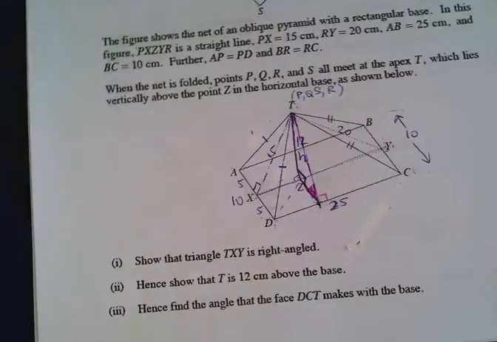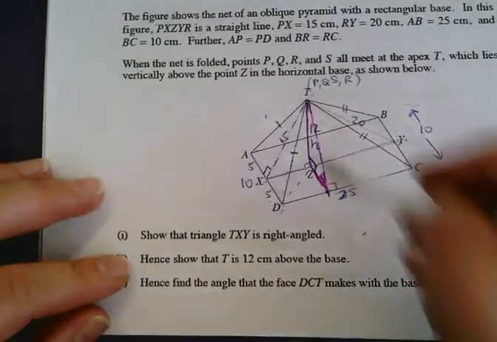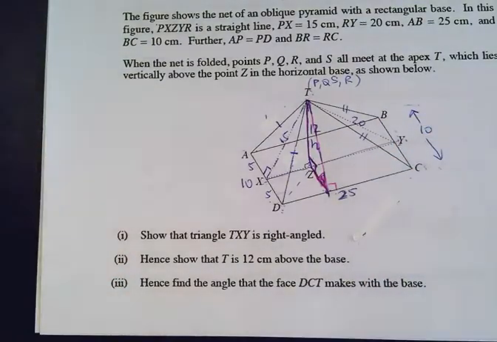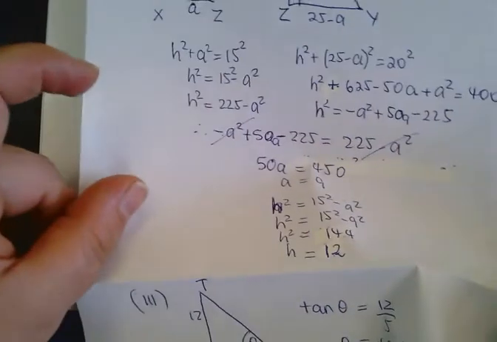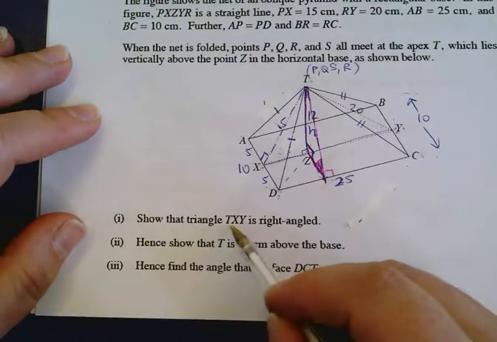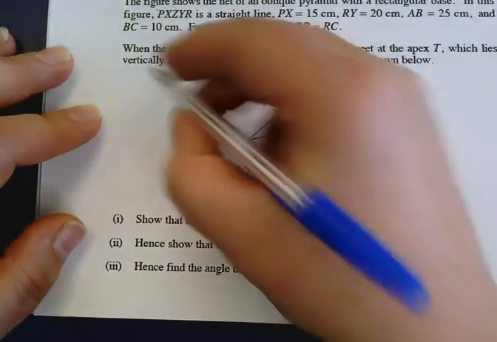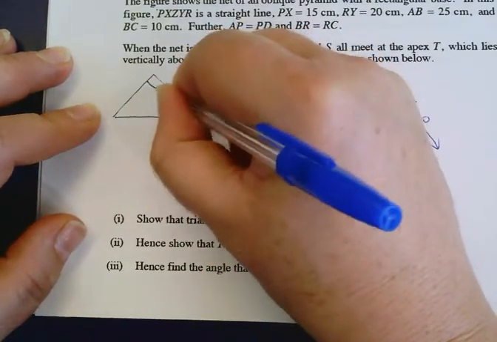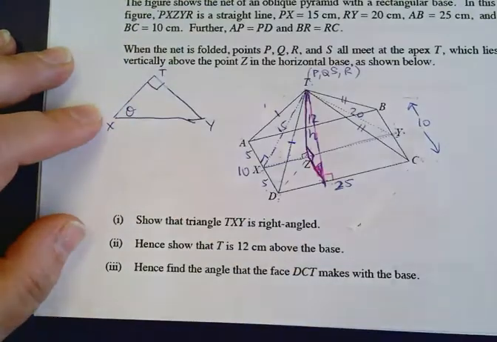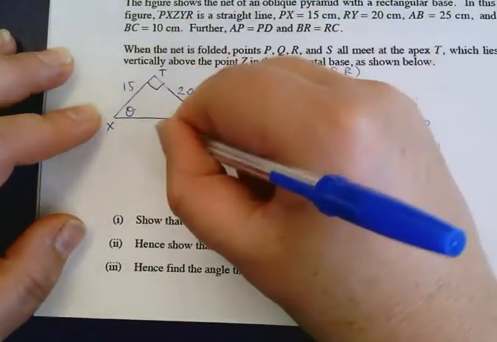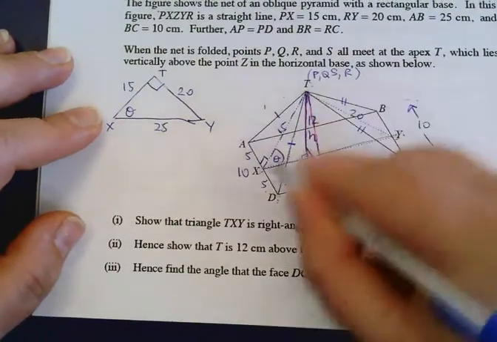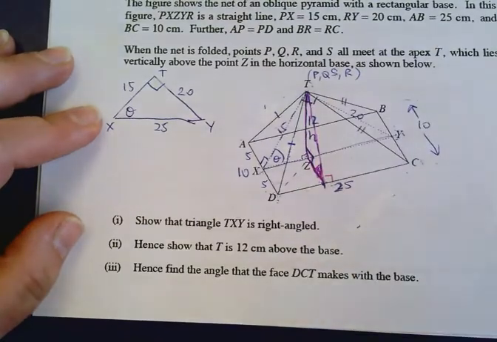Another way to do part B, show that T is 12 centimeters above the base. There is another method apart from our simultaneous equation method. Because we had to show that triangle TXY was right angled, I'm going to draw that up here. TXY. I'll call this angle theta. I know that that was 20, 15, and that this is 25. Here is triangle TXY. I know this is a right angle up the top.